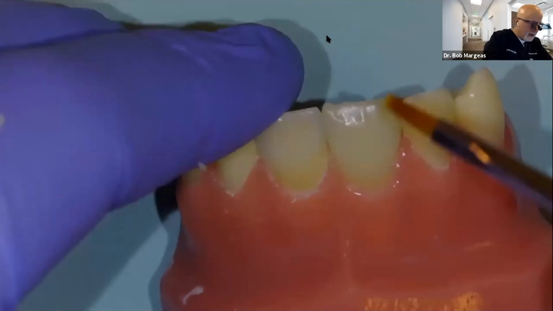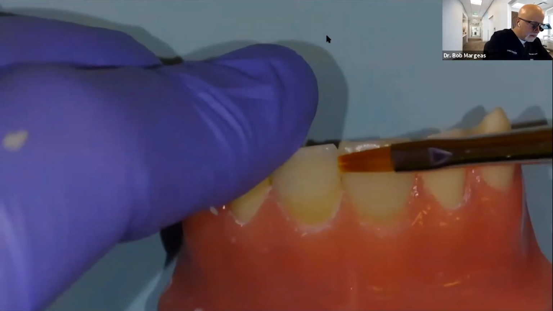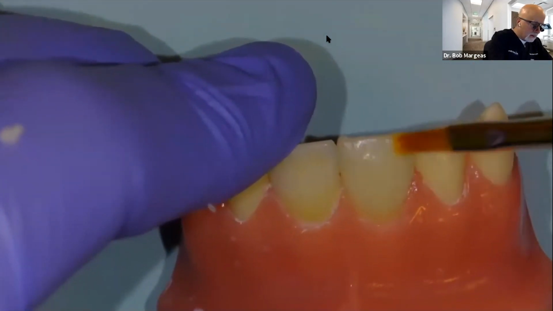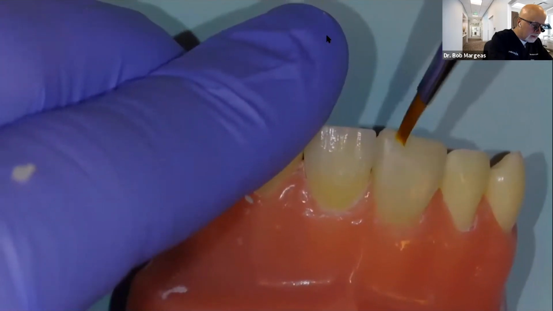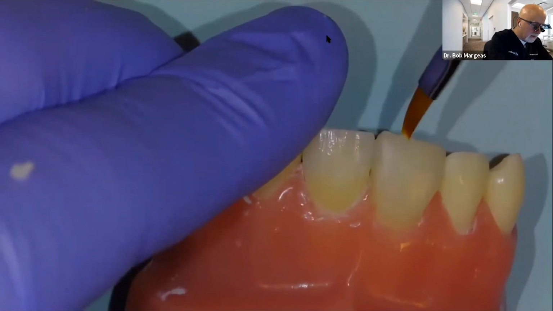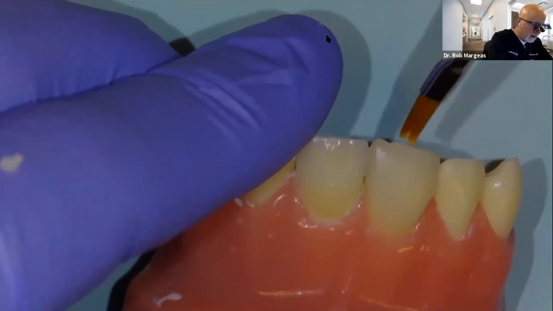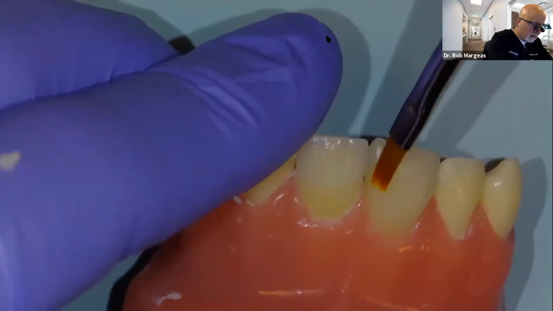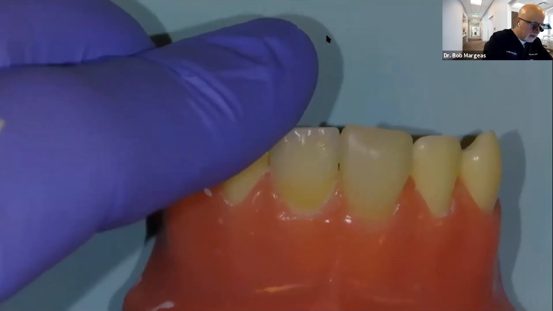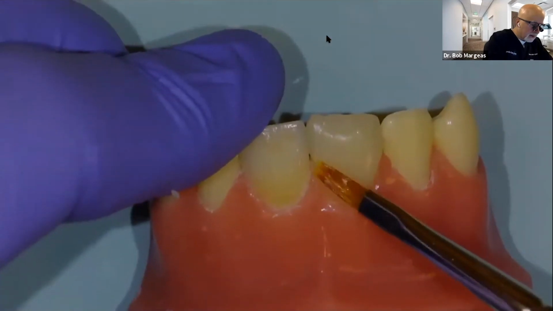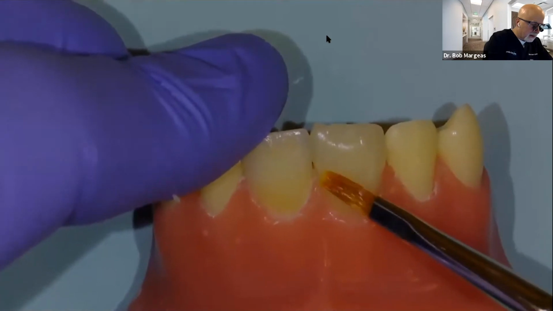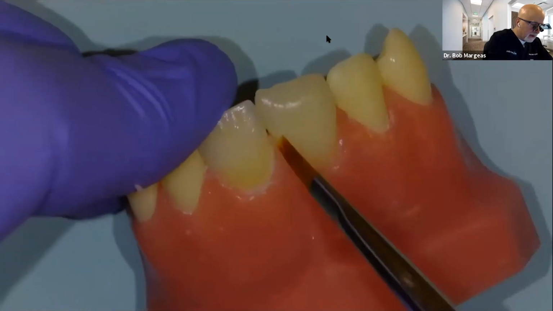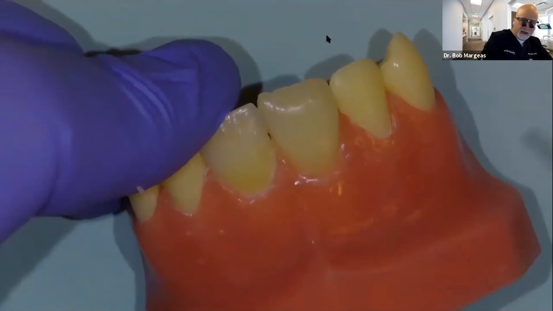So I'll use the resin blend or the brush and sculpt, and I'll move the material where I want it, and then I'll cleave off any margins I might see. If I see something that doesn't blend up here, what I'm doing is thinning it out, and then I'll cleave it off because I don't want to have any ledges.